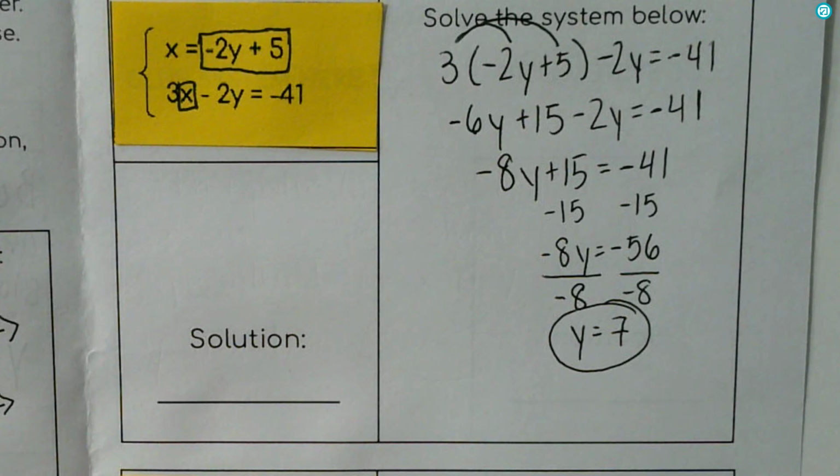Okay. Any questions about solving for y? Okay. I am recording this, so if you need to go back and catch up with something, you are more than able to do that at your leisure. It will be on the agenda.